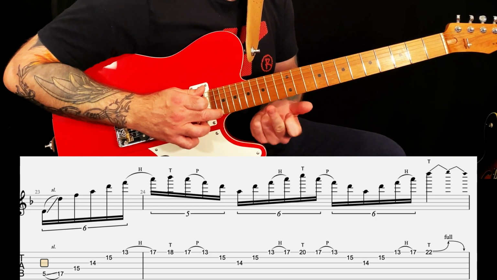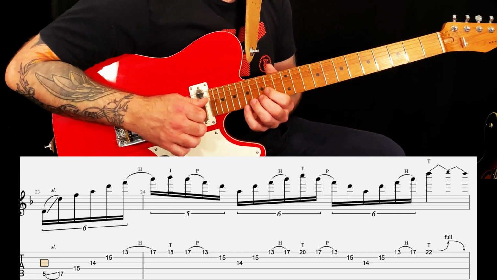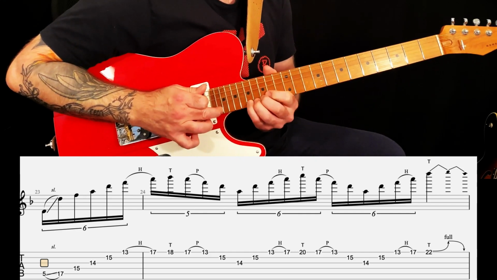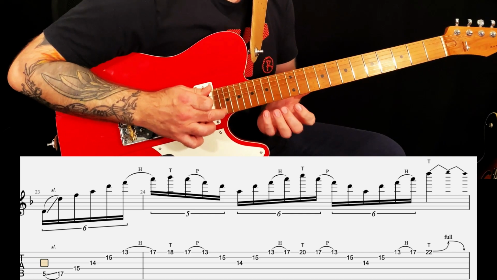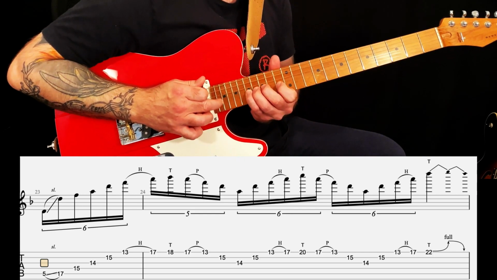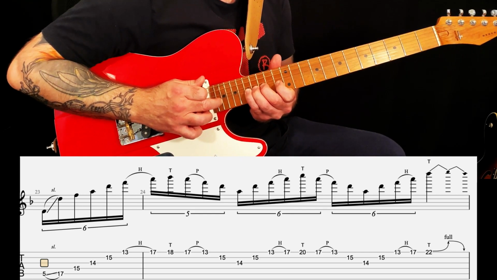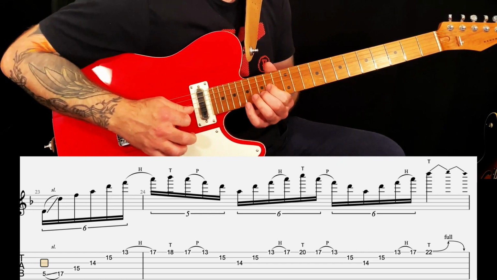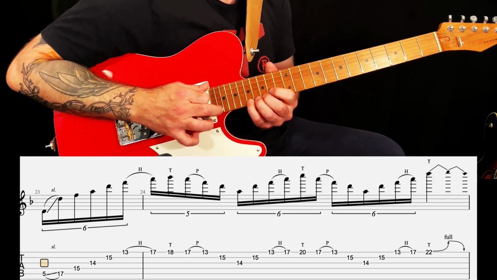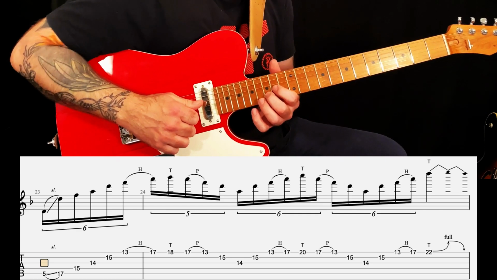That D is then bent up to an E and back down to the D, and I believe he's doing it. So you keep that finger pressed on the 22nd fret, but then bend the string up with your fourth finger at the 17th fret and back down. If you're not comfortable with the tapping, you could slide up to those notes.